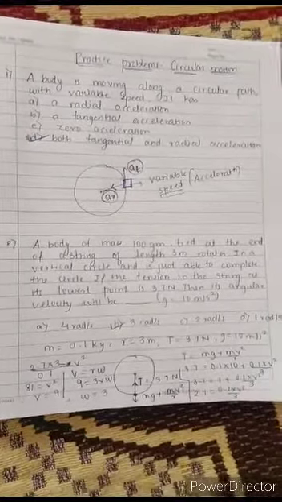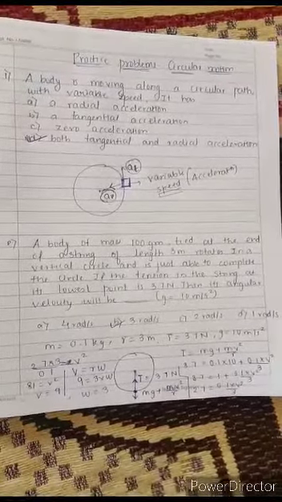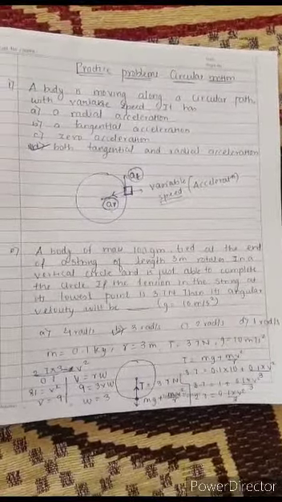So like this we have to calculate. Remember, I have written down the calculations. You can pause the video and find out what the calculations are. Yes, now going to the next problem.